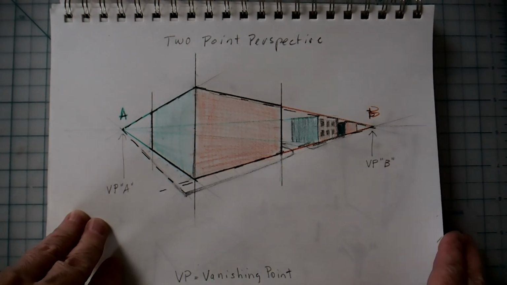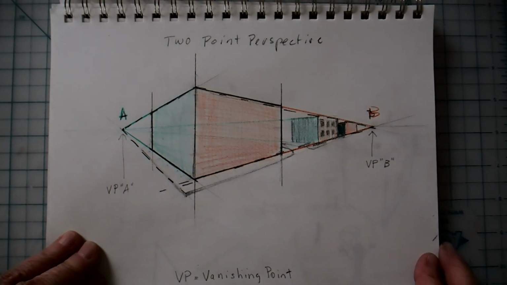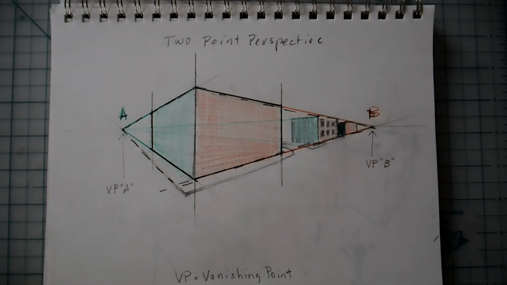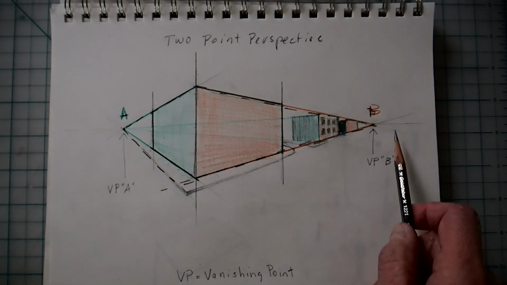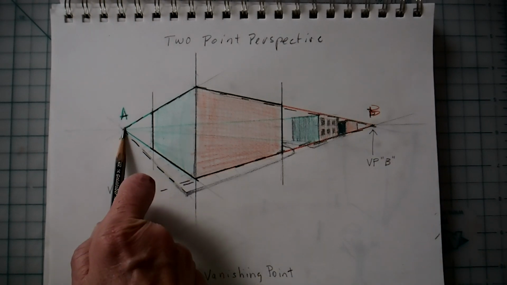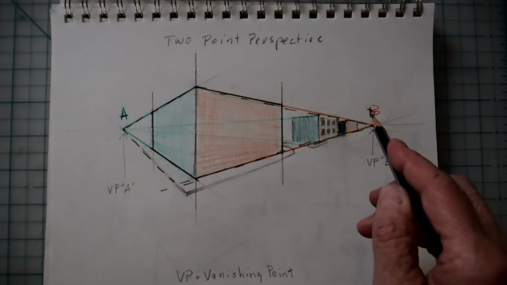Okay, class, so here we are working on perspective. The image you're seeing right now is 2-point perspective. You can see we've got point A and B. I've used blue and orange to show you how I drew the lines. The vanishing points are at the two sides, A and B.